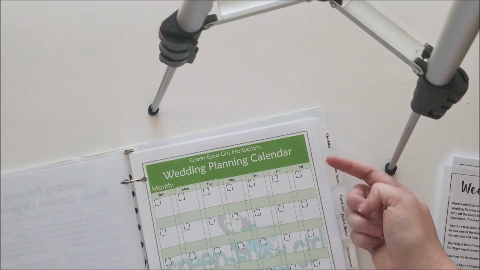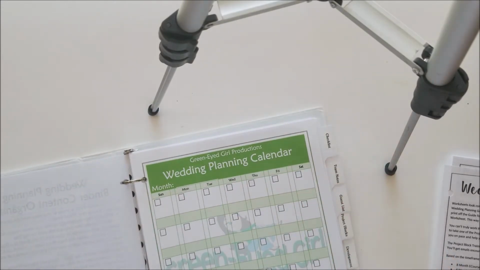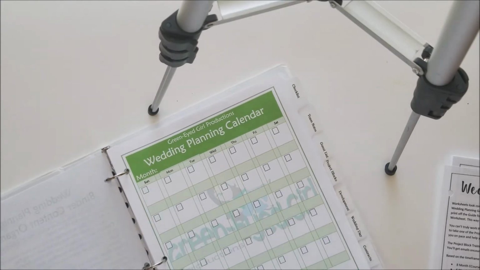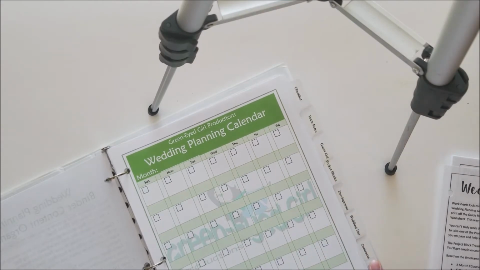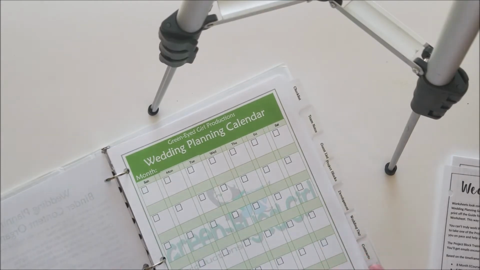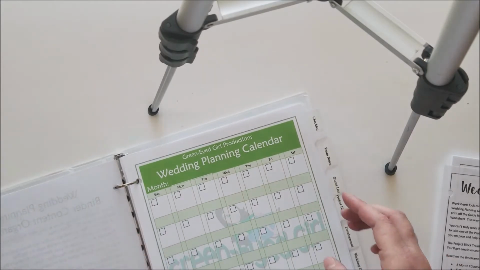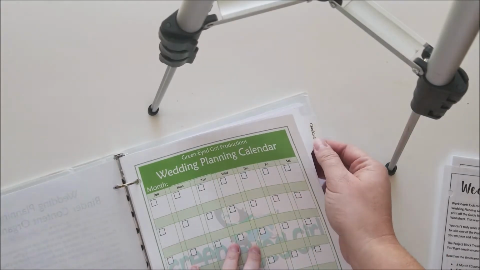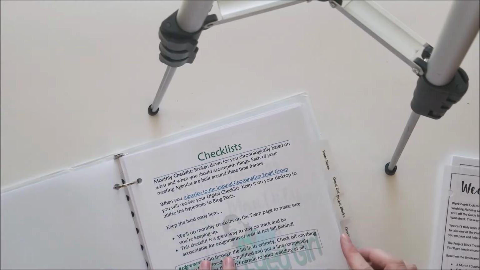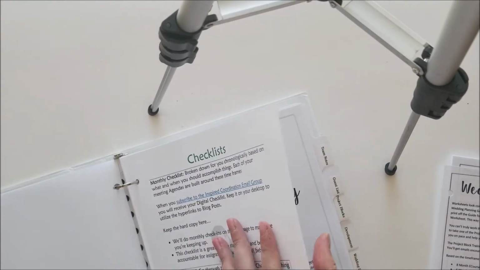Your first tab of your 8 tabs, I put mine in here with a label maker because I have bad handwriting and I'm a little OCD that way. If you read my bio, you know that I was a former teacher, so I do like my binders to be very tight and neat. The first tab here is checklists. And then here's that first page that goes at the front of those tabs.